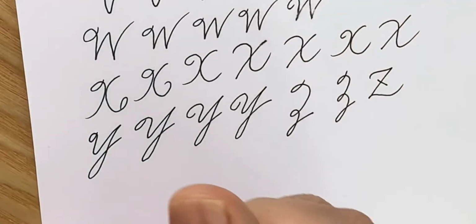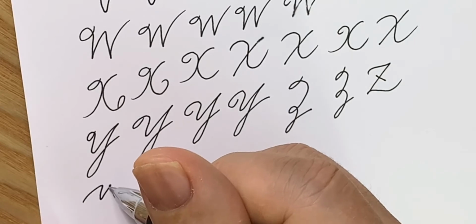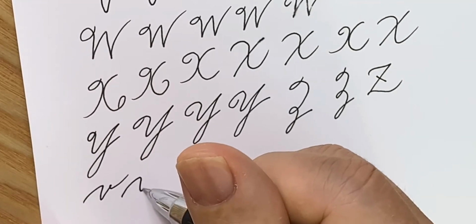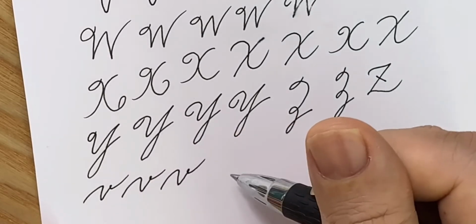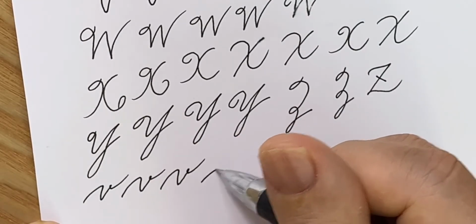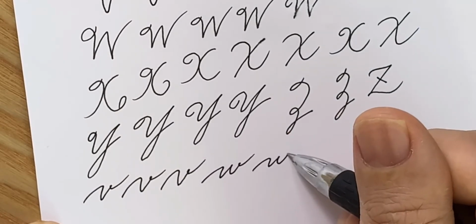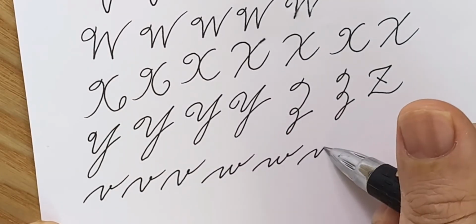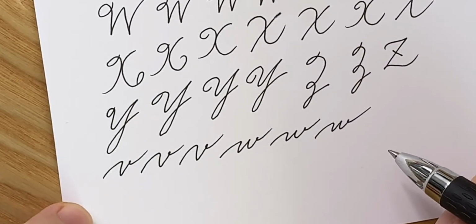Let's go to small letters V. Let's go to W. VWX.